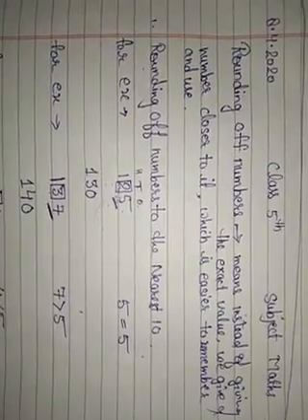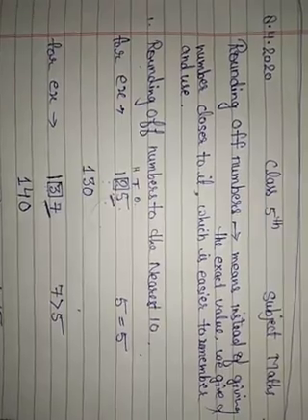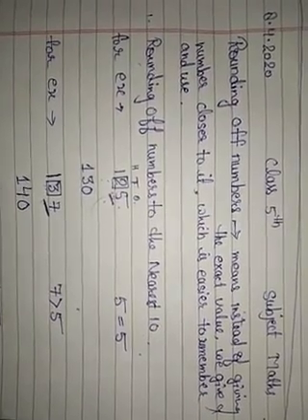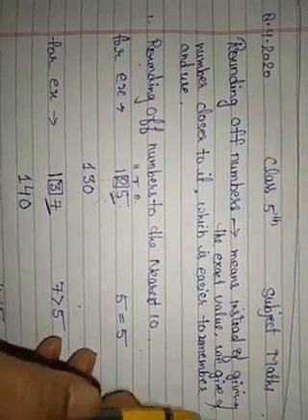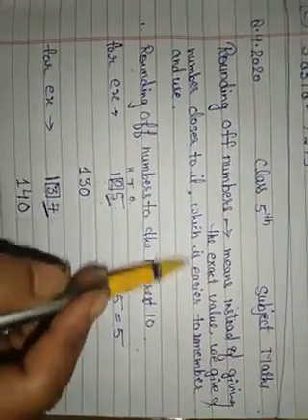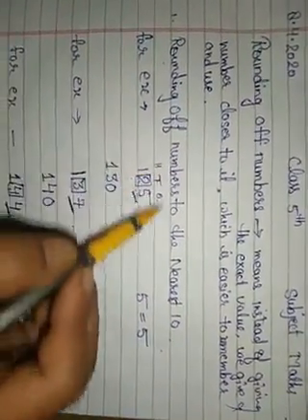Yesterday I told you about the Roman numbers. Now today we will start the rounding of numbers. Rounding of numbers means instead of giving the exact value, we give a number closer to it, which is easier to remember and use.